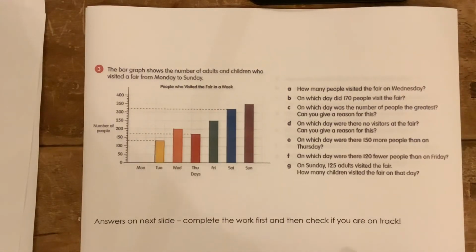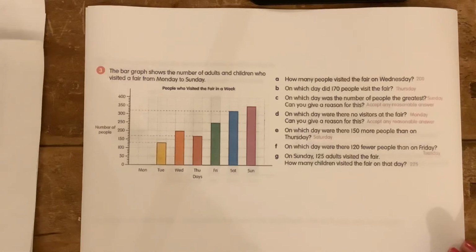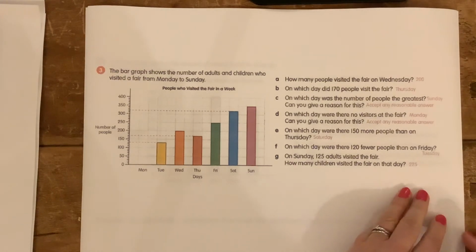So here we have a bar graph that shows the number of adults and children who visited a fair from Monday to Sunday. Pause the video and have a go at the questions. So here are the answers. Hopefully you have managed to work through that as we did with the 2 previous examples. If you can just pause the video and mark your answers and purple polish anything that you didn't get right.